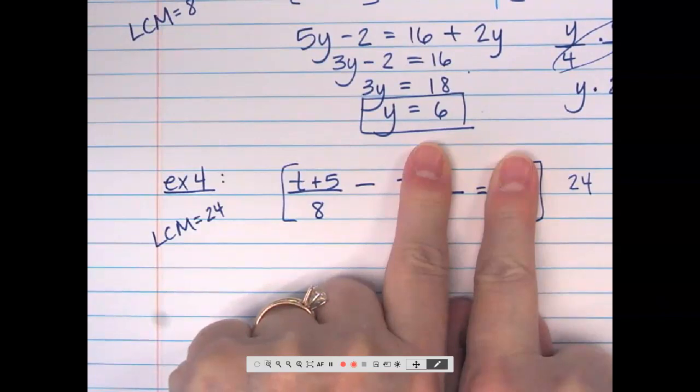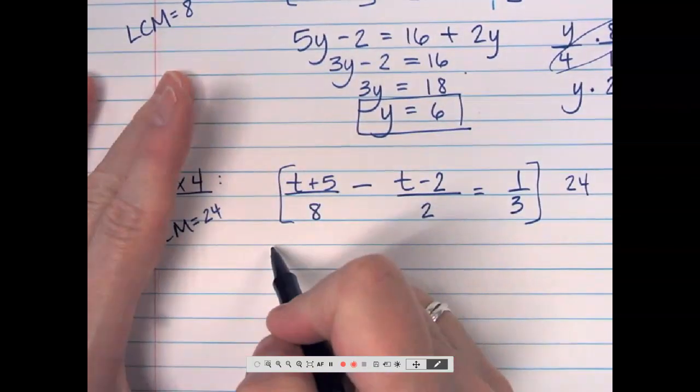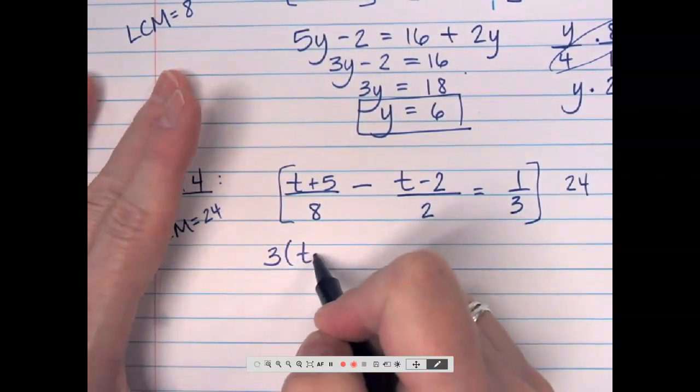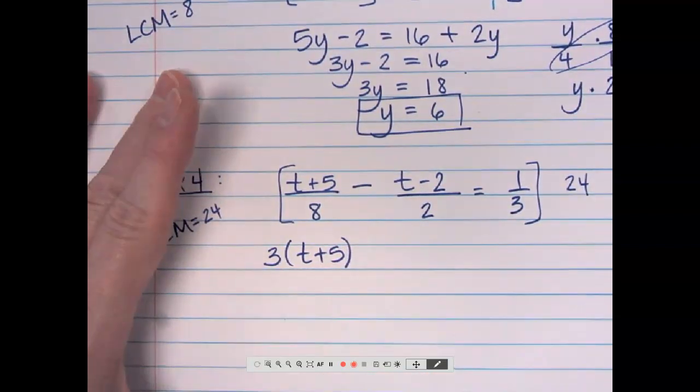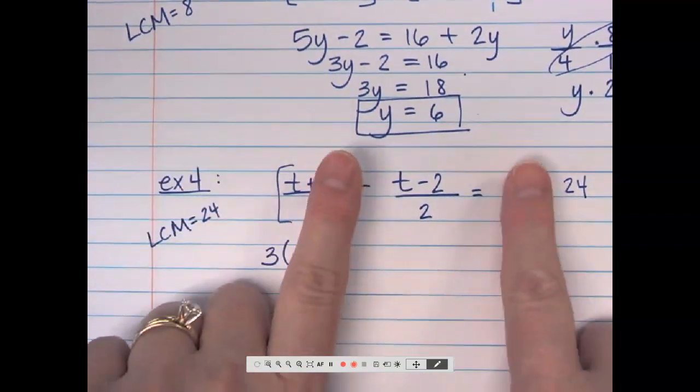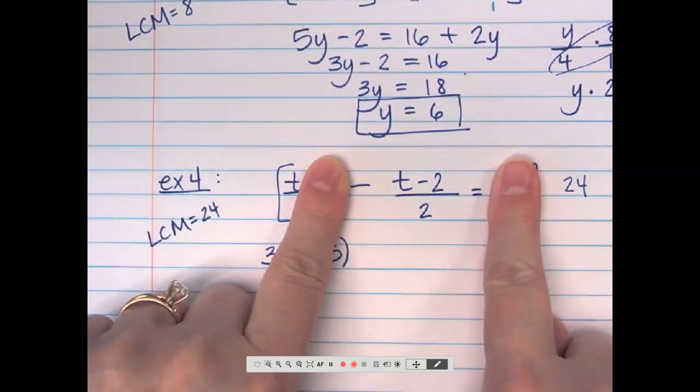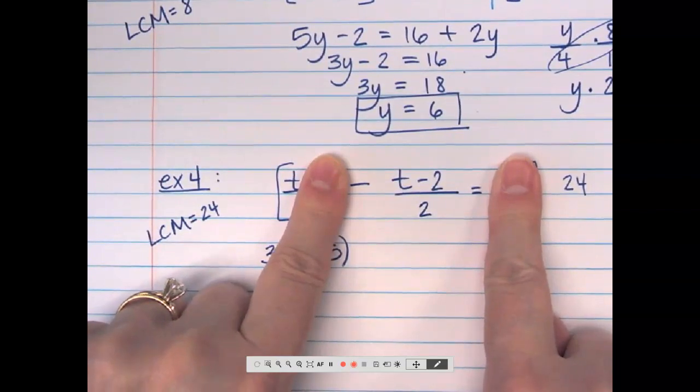When I multiply 24 and I see an 8 in that denominator, what happens to that? 24 divided by 8 is 3. Okay, so I really have a 3 times t plus 5. When I multiply that middle term by 24, and there's a 2 in the denominator, 24 divided by 2 becomes 12.